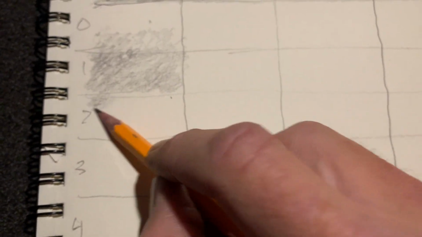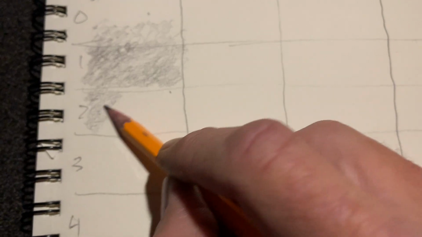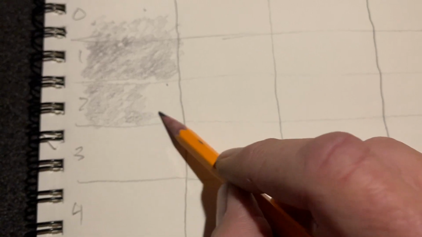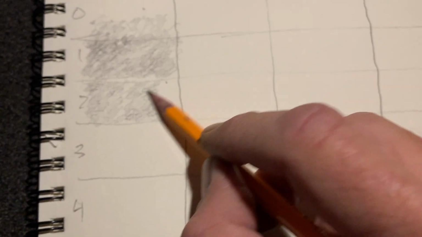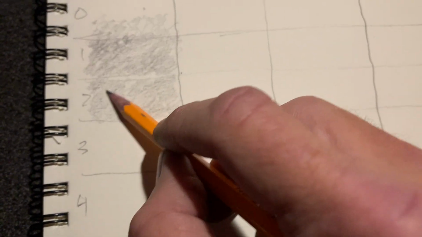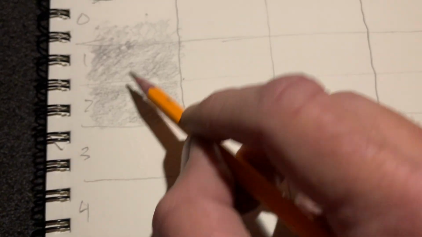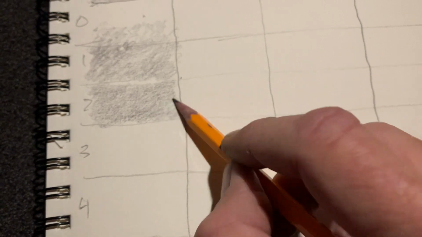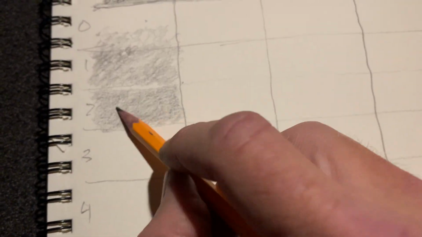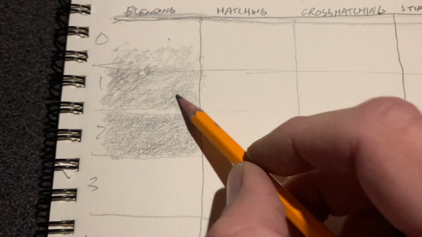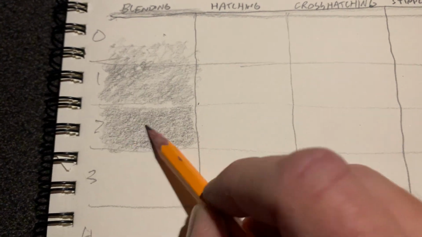Now I'm going to come down here to 2. And again, I'm going to use my blending style. Just small circles, small circles. Try not to leave lines. I'm going to do like this. But then I'm going to come back and I'm going to make 2 a little bit darker than 1. So I'm just going to come back and add a little more tone, a little more value to 2, and make it just a little bit darker than 1. Now, that's 0, 1, 2. That's a little bit darker.